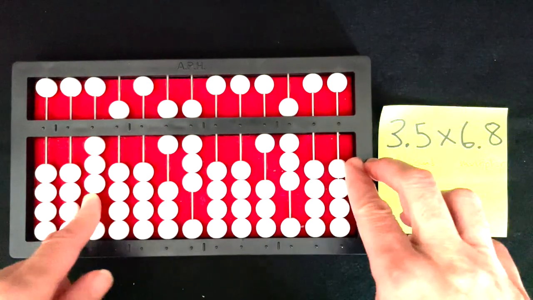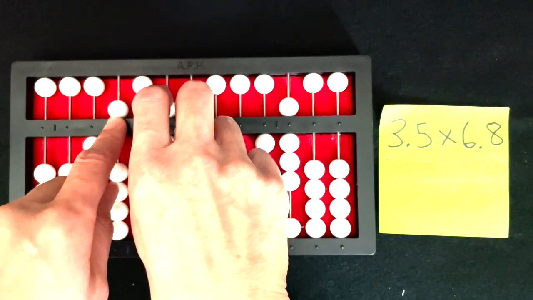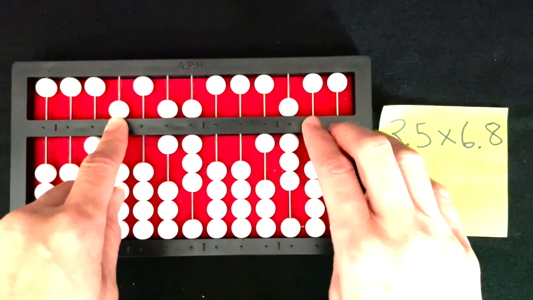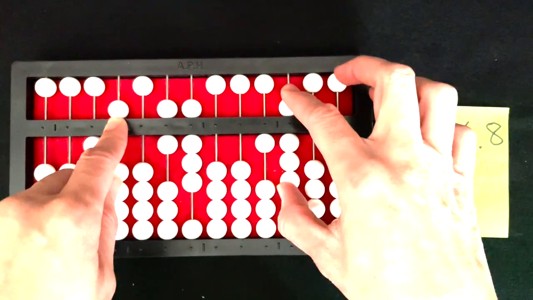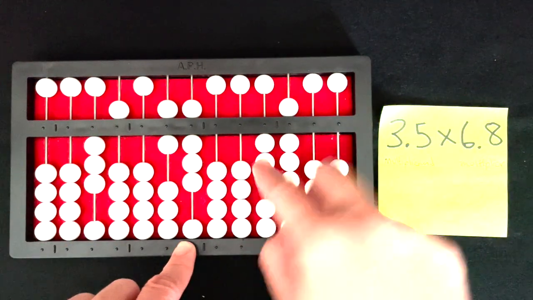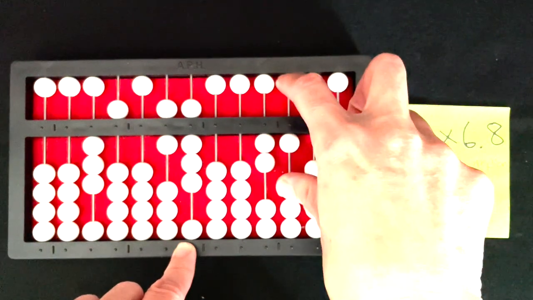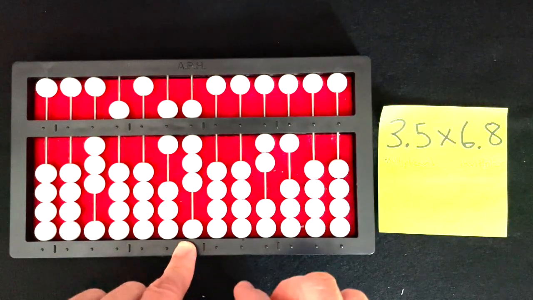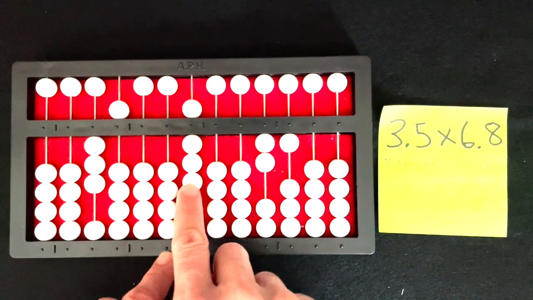Okay, so now I'm going to go 60 times 5. 60 times 5 is 300, so I'm going to set 300. So I can't set that directly, so I'm going to go to my thousands and set 1,000, and then clear 700. Okay, now I'm going to clear the 6 of my multiplier, and I'm going to deal with the 8.